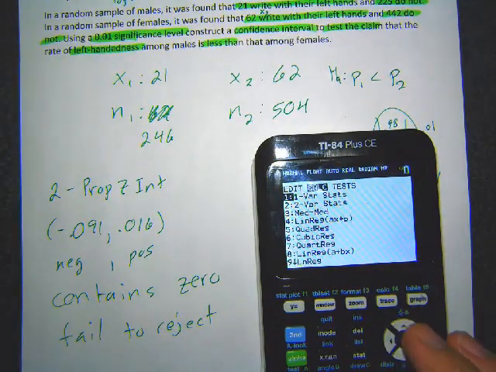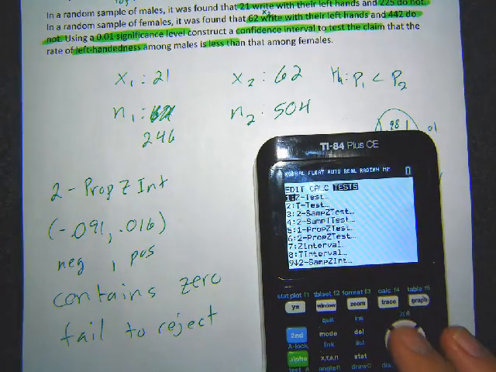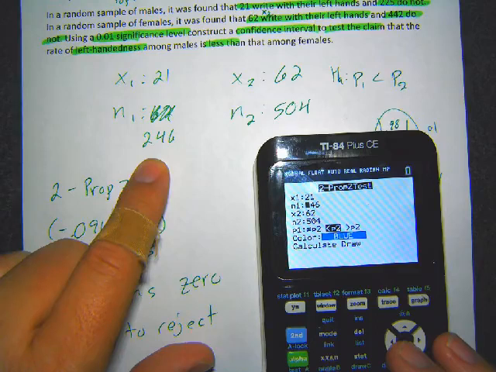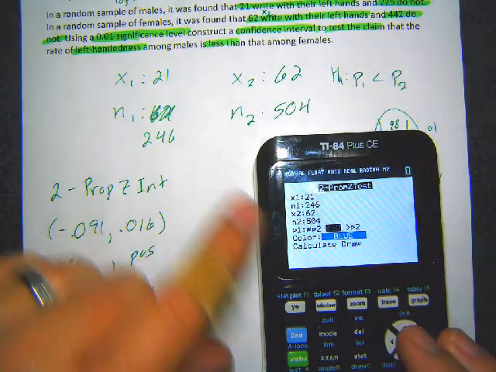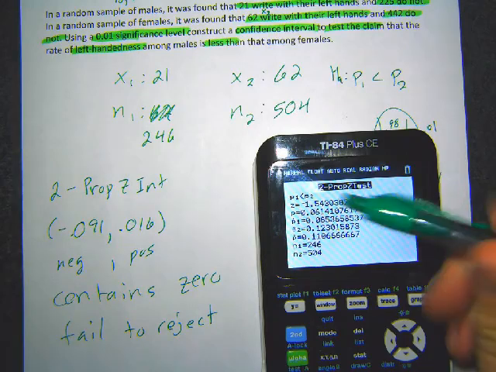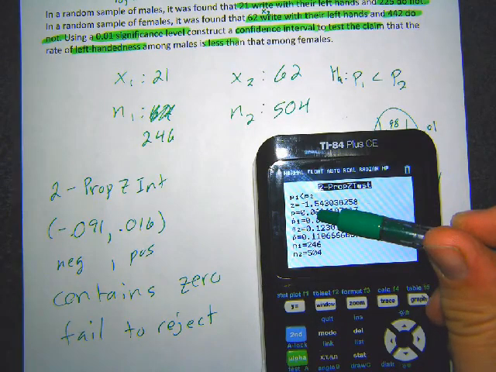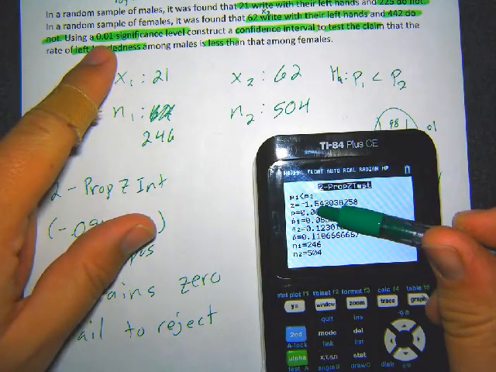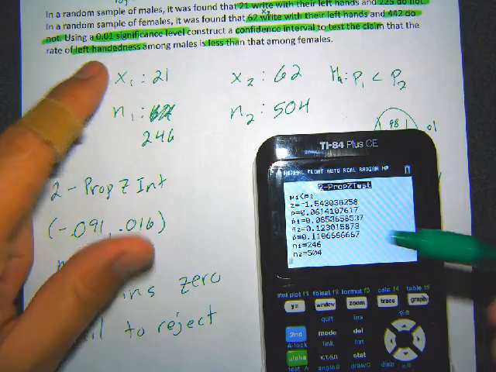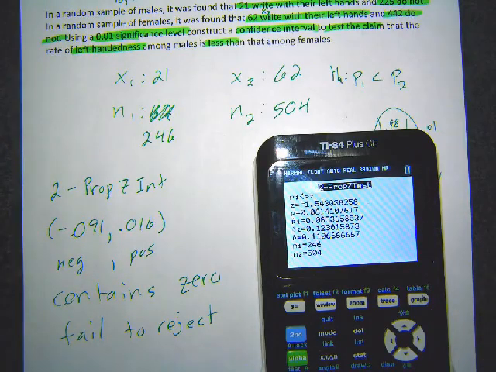Now, if we wanted to, you could have done this with a hypothesis test. So we go to Stats, Tests, and we do the 2-PropZTest. Then we would type in the same values, the 21, the 246, 62, 504, do a less than test, calculate, and it gives us the p-value, which ends up being 0.06. We just compare that with the significance level. You can see that the p-value 0.06 is too big. It's not less than 0.01. So in this case, we would fail to reject again. So you can see how you can check it either way.